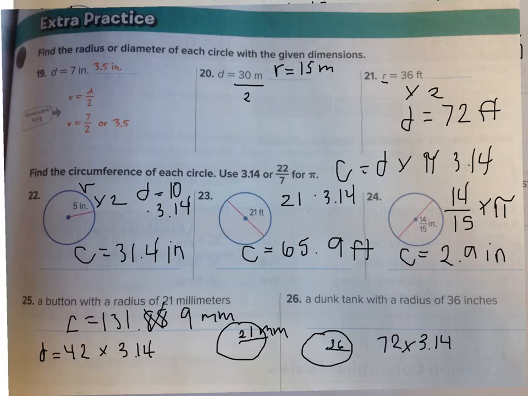And that is going to get us 226.08. And so to round that, we see that this one would round up, so we're going to round it to 226.1 inches for the circumference.